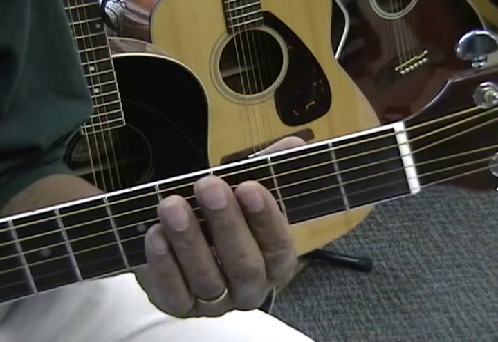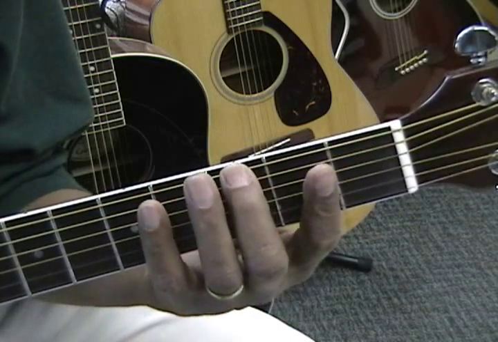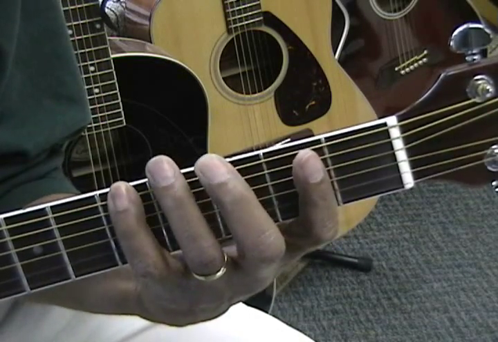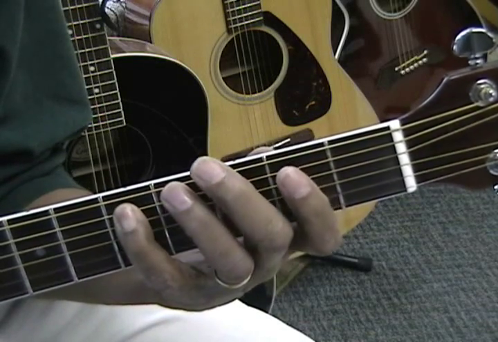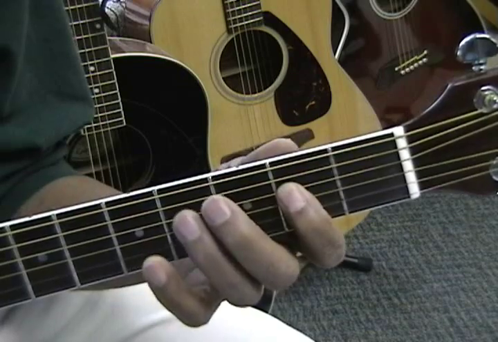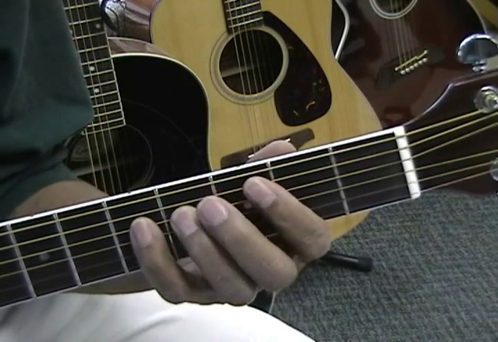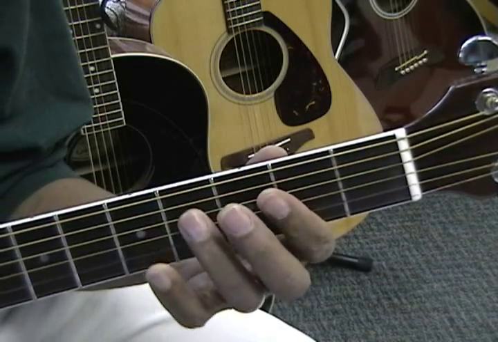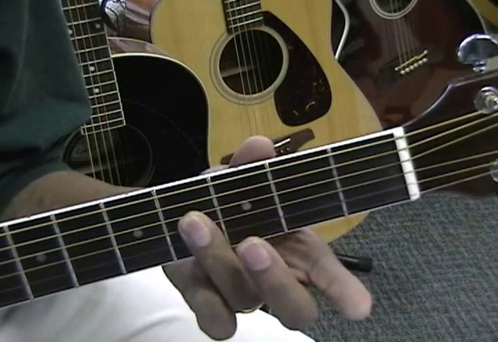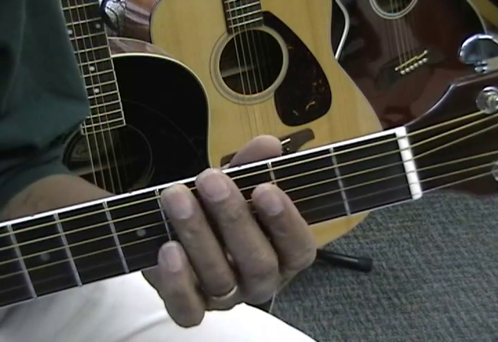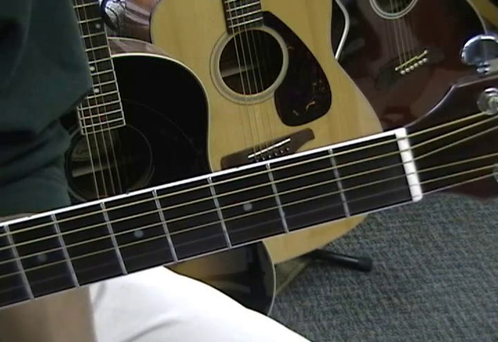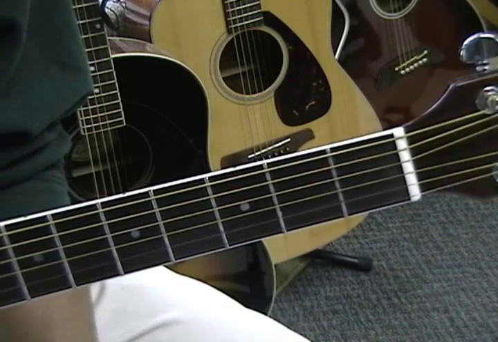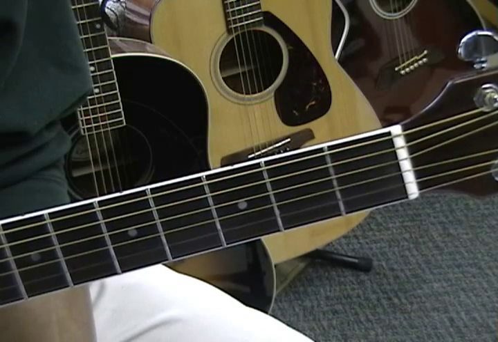If you play a G major scale, it would go G, A, B, C, D, E, F sharp, G. Okay, so in the key of G, F would be sharp. So anytime we're looking for a note in a particular key, we need to apply the sharps and flats rules that apply to major keys.